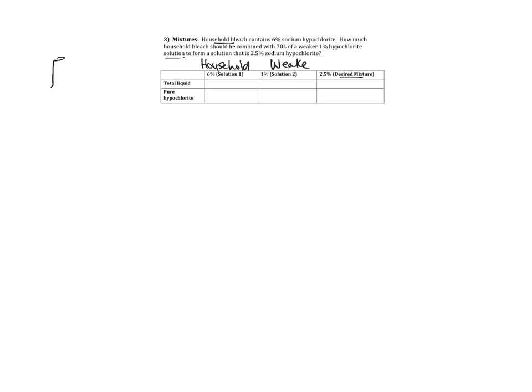So in the household bleach, let's say this is my container of bleach, and then this is my weaker solution. Just a small bit of the household, 6%, is the actual hypochlorite, the cleansing agent. In the weaker solution, just 1% is the hypochlorite. The rest of it might be a fragrance, a bunch of water.